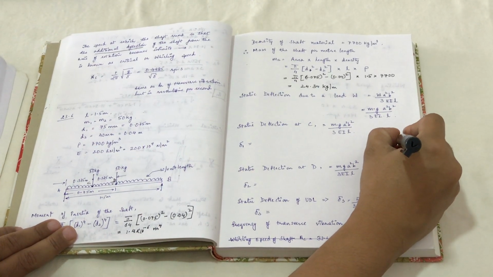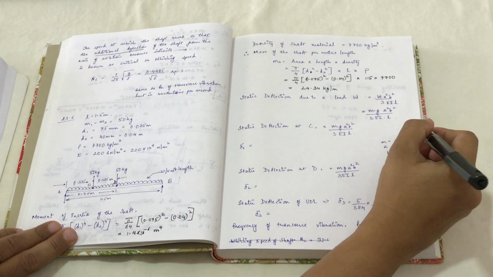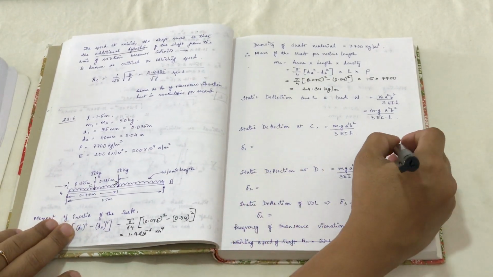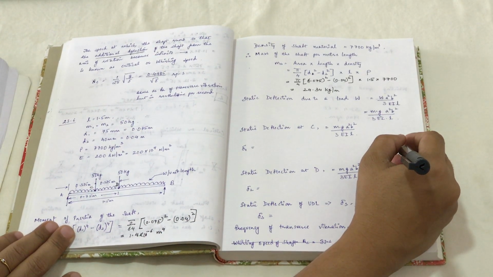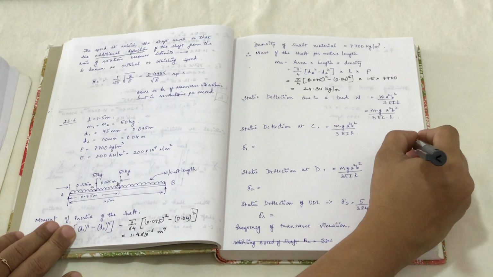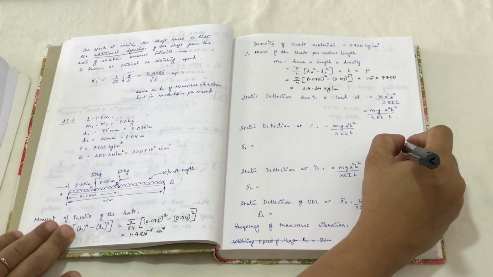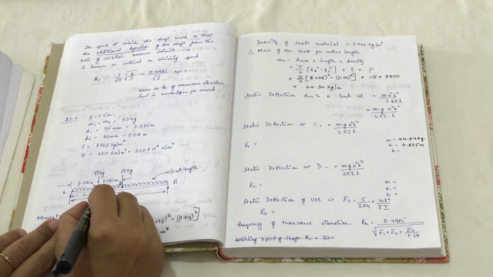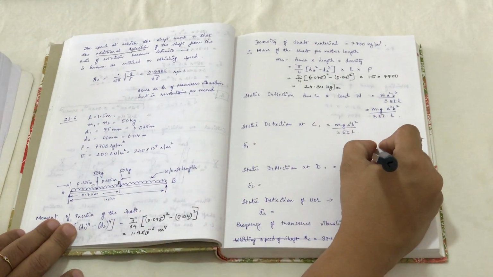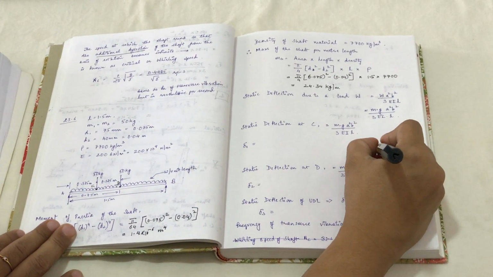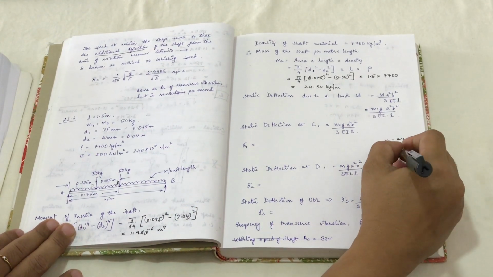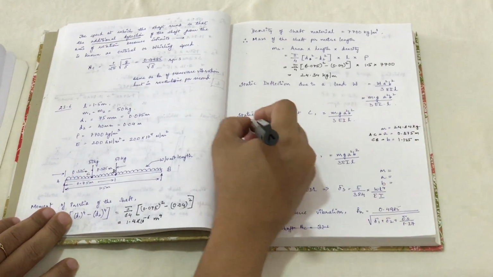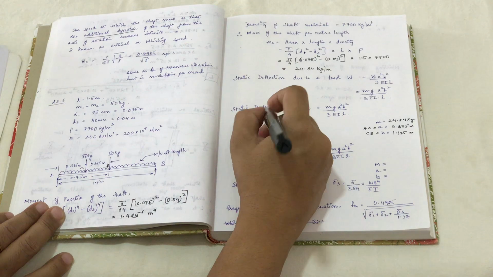M is 24.34 kg, and g value you'll be taking as 9.8, and a is taken as 0.375 meter, and b is the value from point C to the other support, and that is taken as 1.125 meter. Alright, so let's substitute the values.